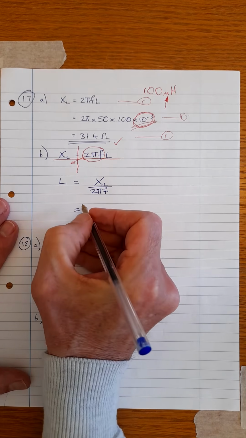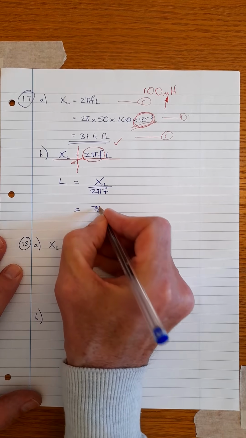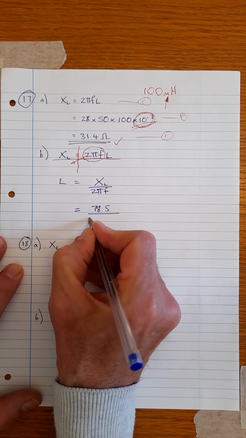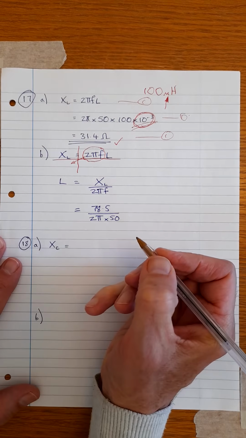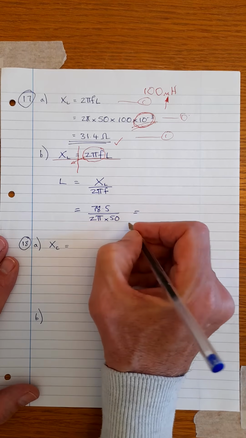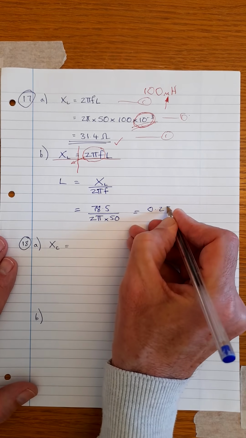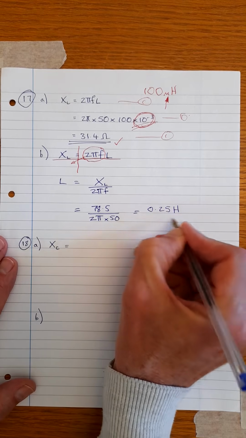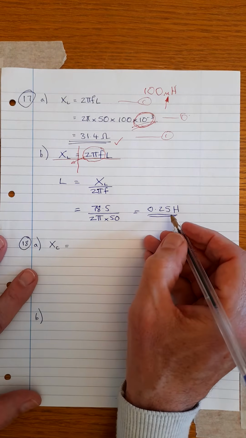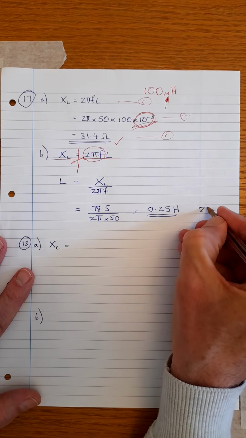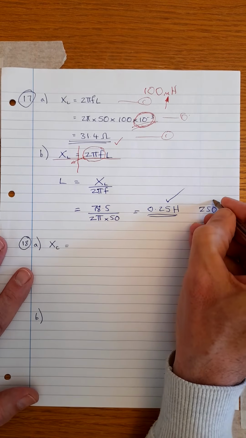Put the numbers in, and from the question, XL was 78.5 over 2 pi times the frequency, which was 50 hertz. Run out of space, and if you put that in your calculator, you should come up with 0.25. Don't forget your unit, Henry. If you don't want to write this, you could possibly write 250 millihenry. Both of these would be correct.